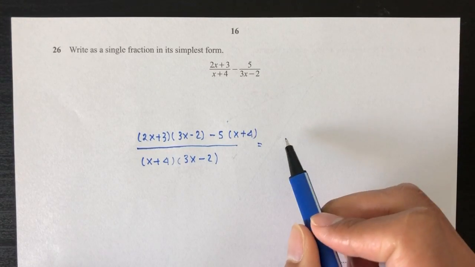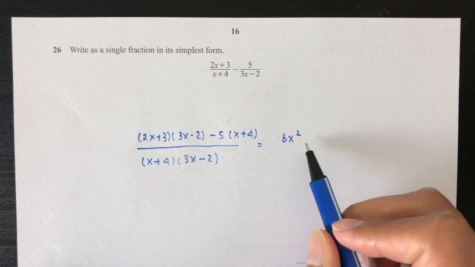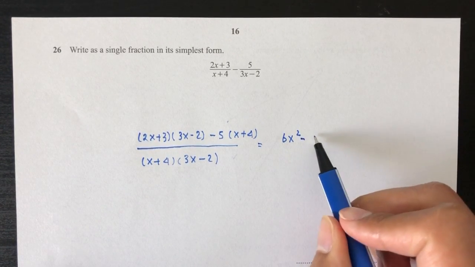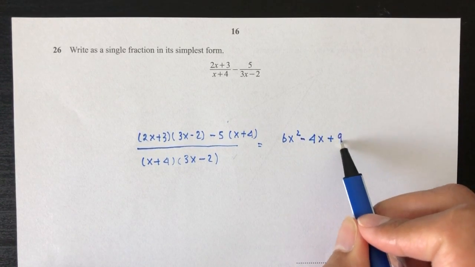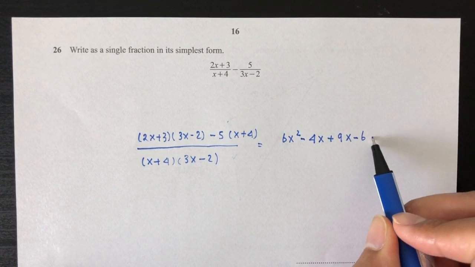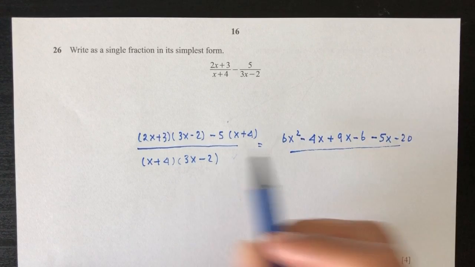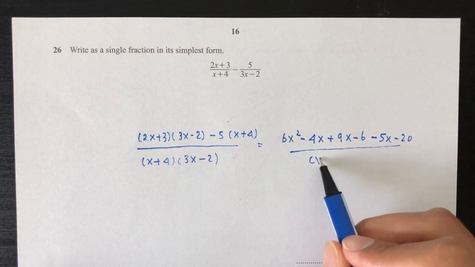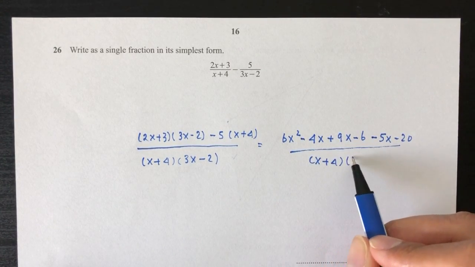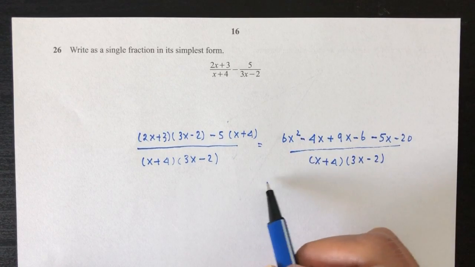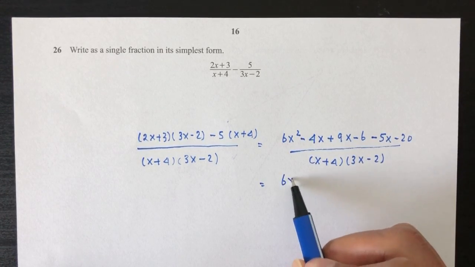You can expand, you will have 6x squared minus 4x plus 9x minus 6 minus 5x minus 20. So this is just the expansion of those two, and this you can just keep the same. You don't need to expand, it is not a problem. Now simplify, 6x squared.